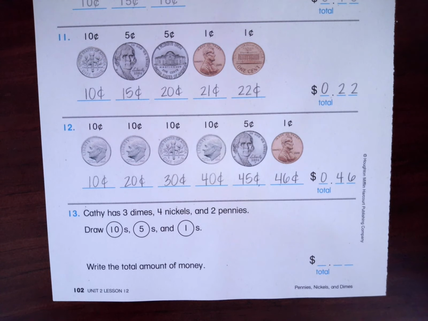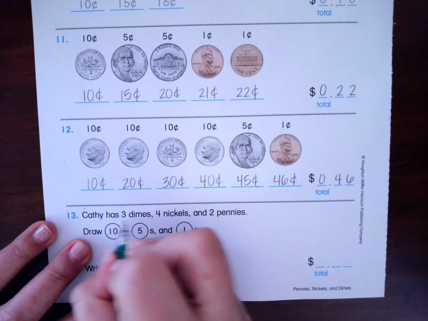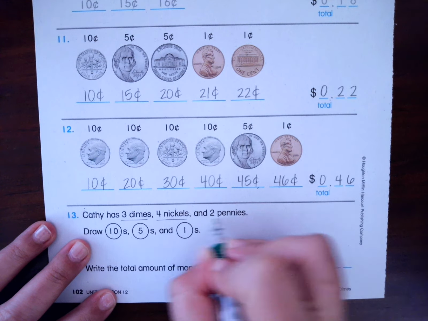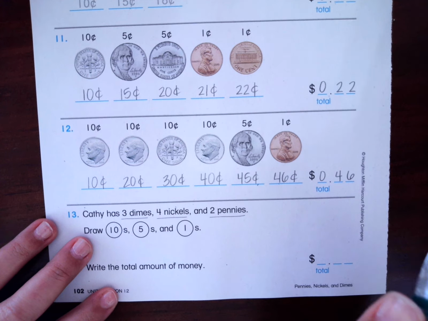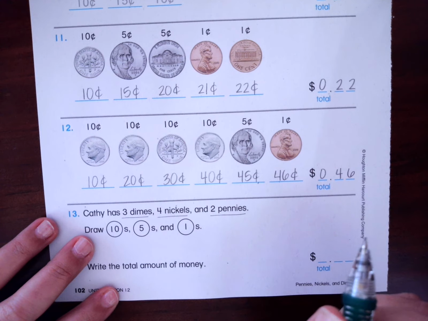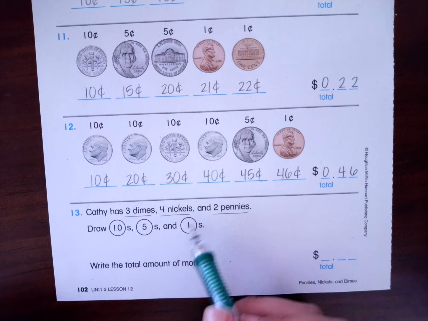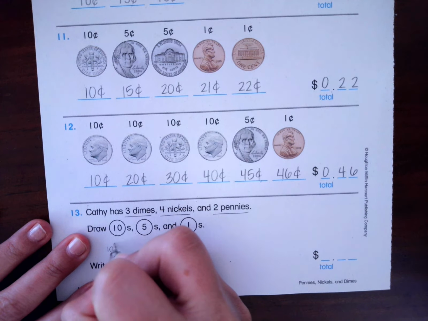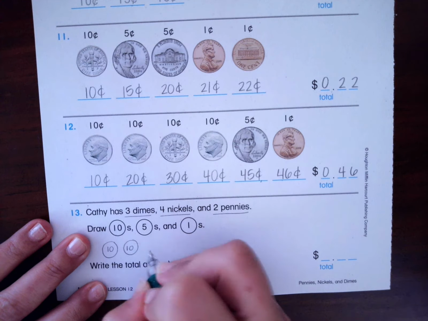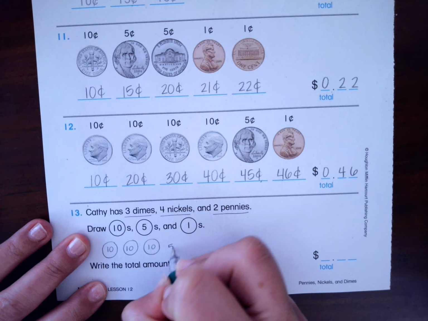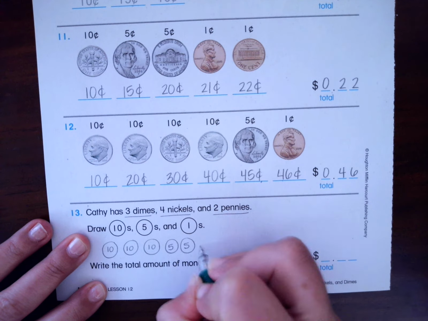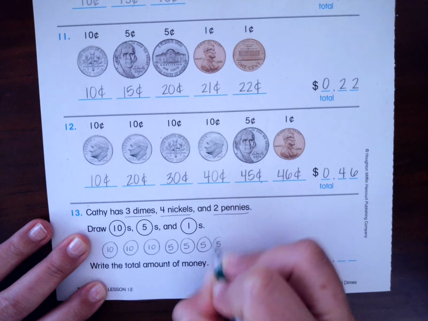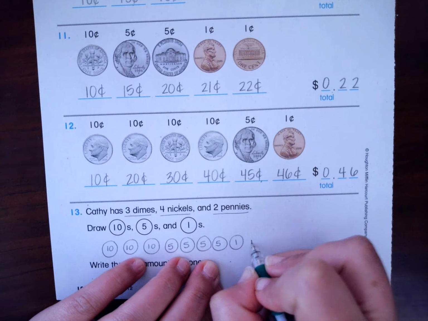All right, our last problem for today, we're going to draw some dimes, some nickels, and some pennies. So we have 3 dimes, 4 nickels, 2 pennies, okay? So why don't you go ahead and pause the video and draw each of those things out. So you should have 3 tens, 4 5s, and 2 1s.